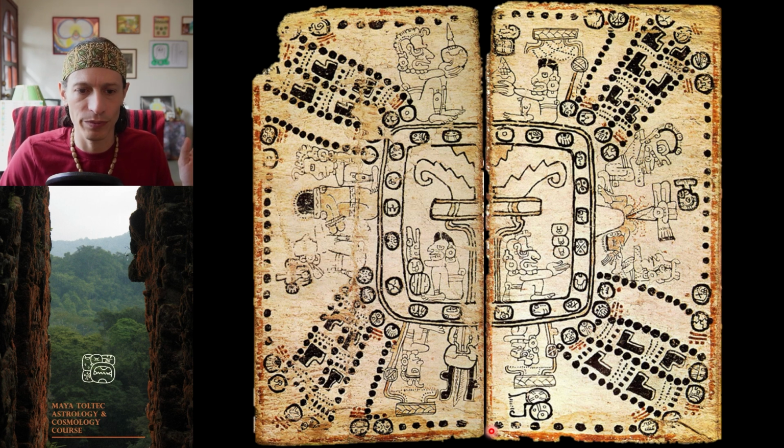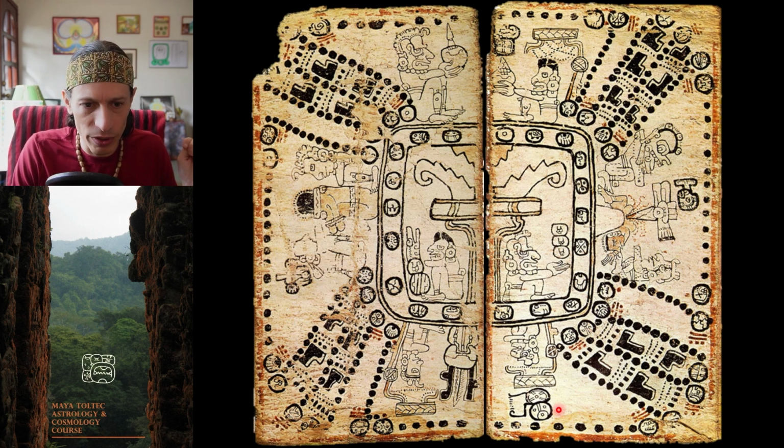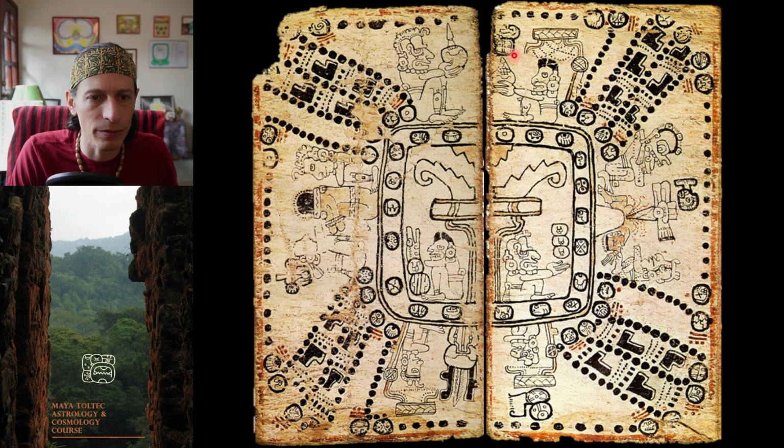So we're going to see just what I understand to be the primordial order and the best way to understand it as well. We begin with the east here, the Likin, which here is on the south of the page. Then it goes to the north, then it goes to the west. You see the same Kin sign here. It's kind of faded out because this is an old codex.